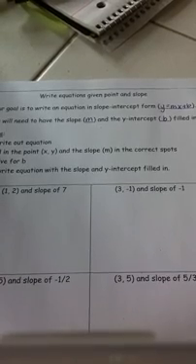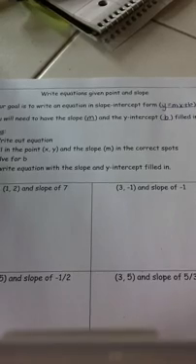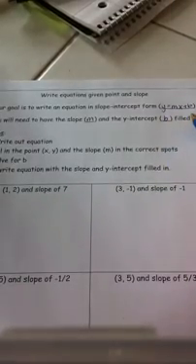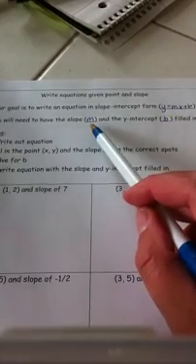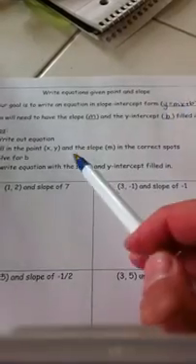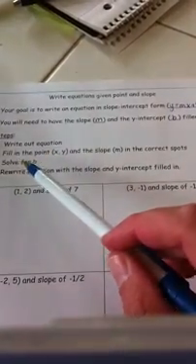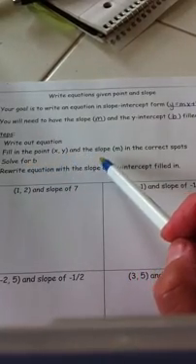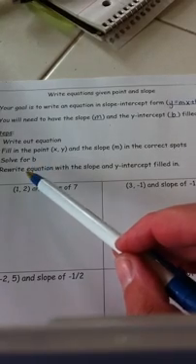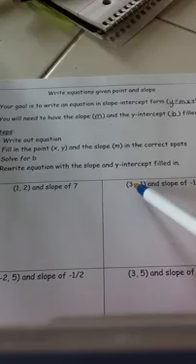So today's lesson is about writing equations given point and slope. Our goal is to write an equation in the form y equals mx plus b. We're going to fill in our slope, which is m, and our y-intercept, which is b. So our steps are to write out an equation, fill in the point x, y, and the slope m in the correct spots, solve for b, and then rewrite the equation with the slope and the y-intercept filled in.